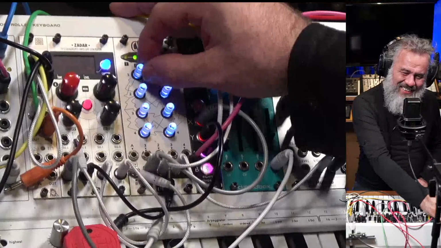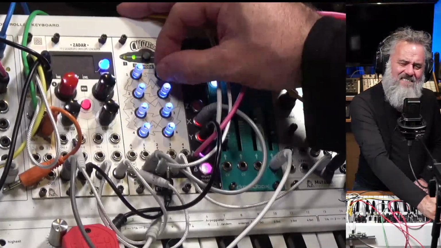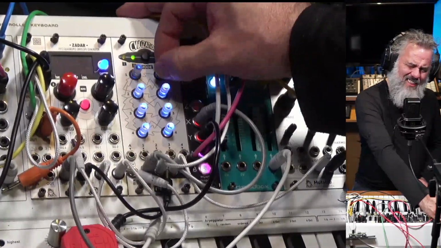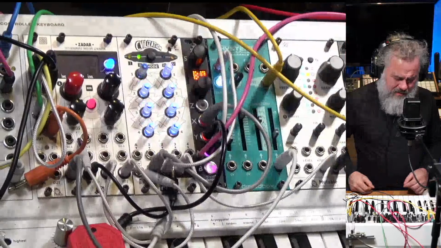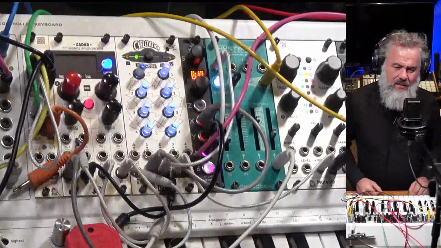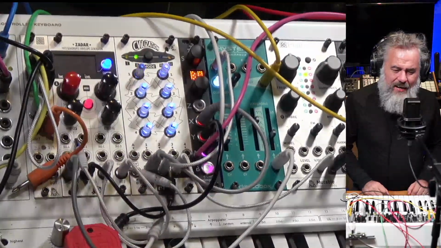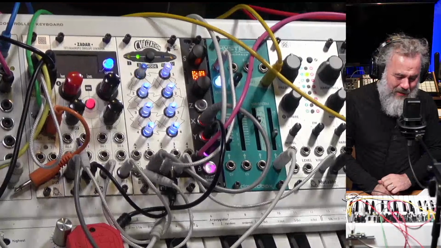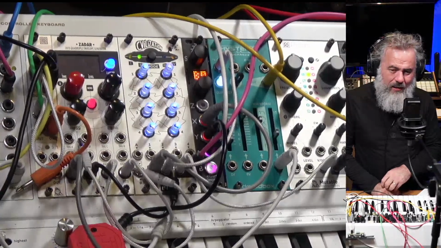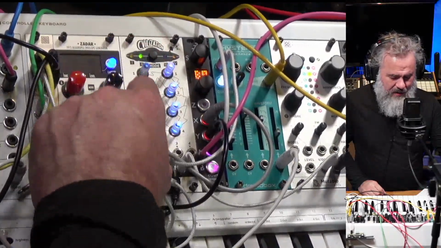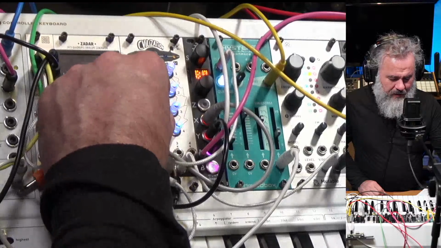Down there. There we are. Okay. So it's quite nice, isn't it? And that's like next to nothing going on. We've got so little going on, but that's music, isn't it?